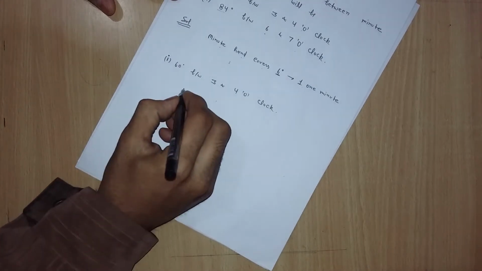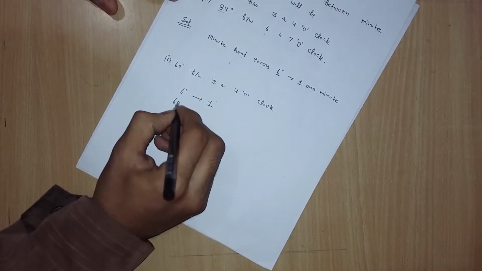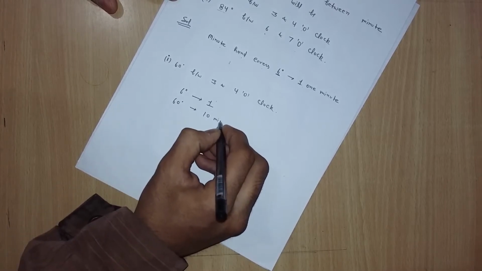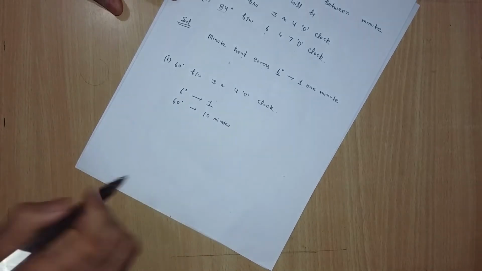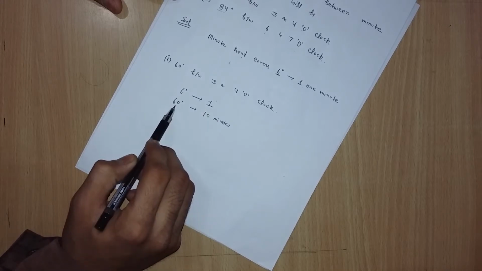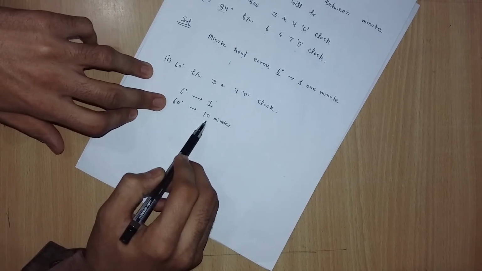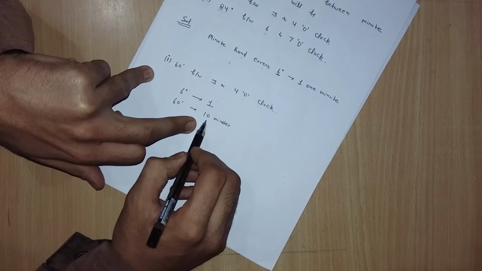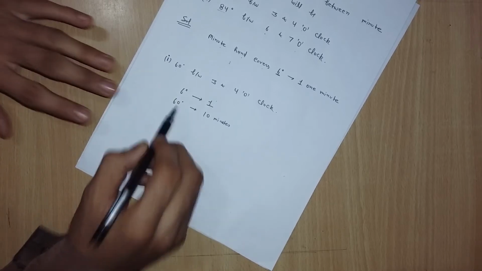The minute hand covers 6 degrees in 1 minute, so it will cover 60 degrees in 10 minutes. This is a very simple calculation. So when there is a gap of 10 minutes between the minute hand and hour hand, the angle between both hands will be 60 degrees.